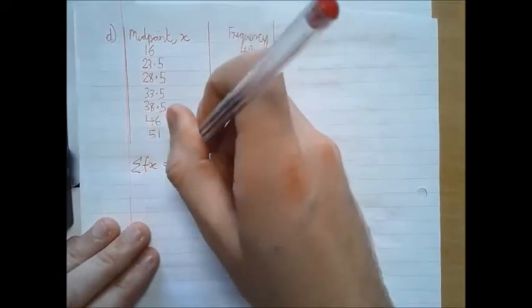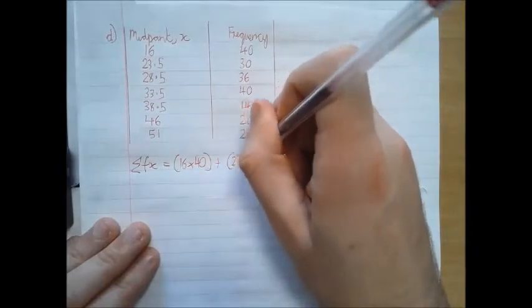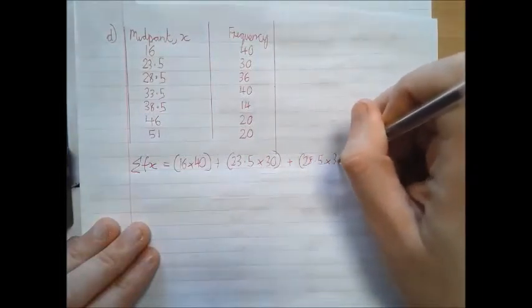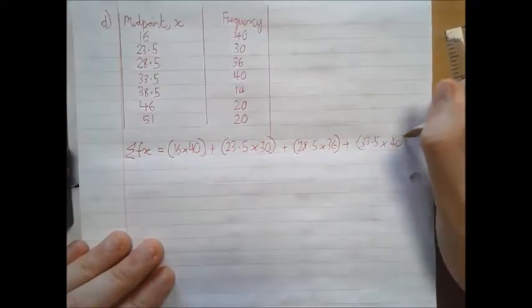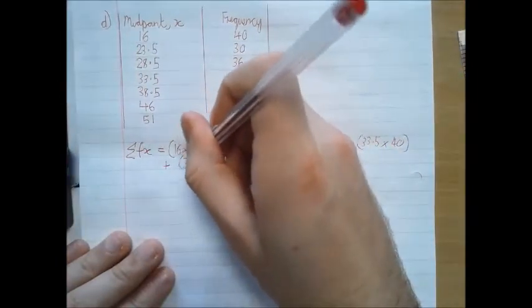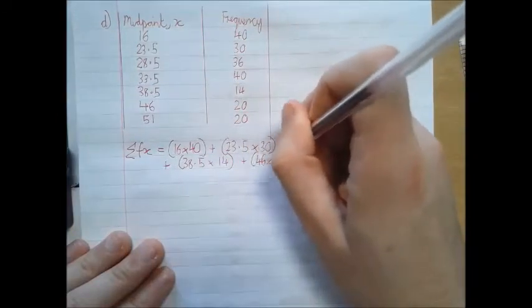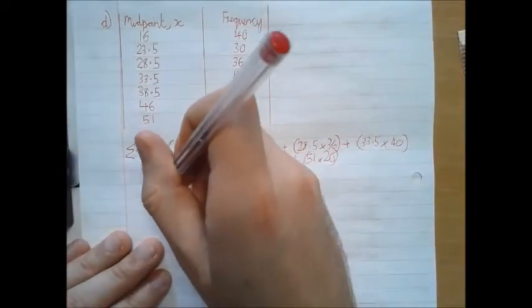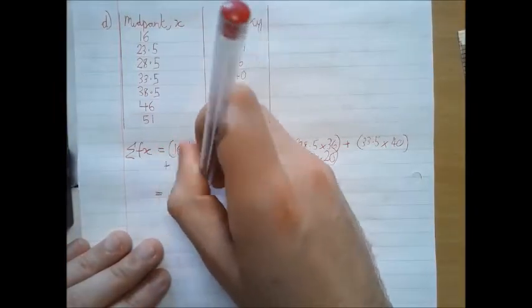So in order to find the sum of fx, it's just going to be 16 times 40, plus 23.5 times 30, plus 28.5 times 36, plus 33.5 times 40, plus 38.5 times 14, plus 46 times 20, and last but not least 51 times 20. So we type that all into the calculator. That will give you 6,390.